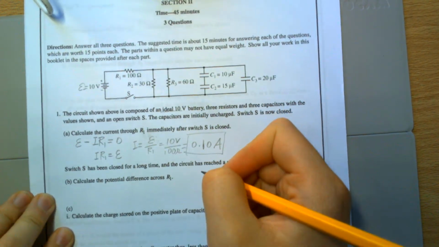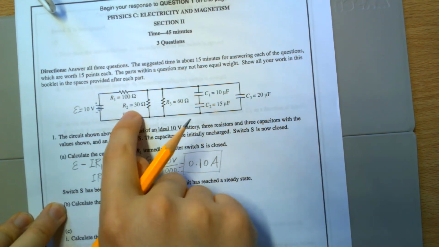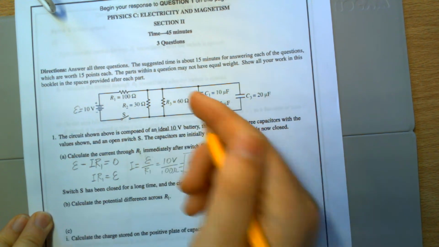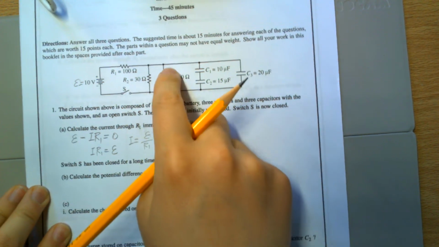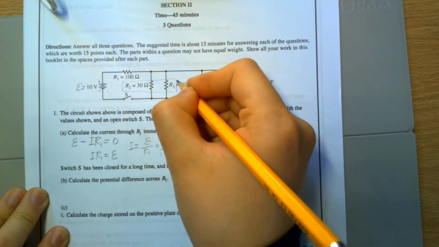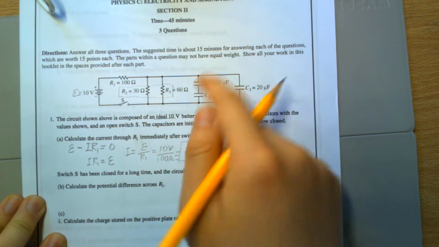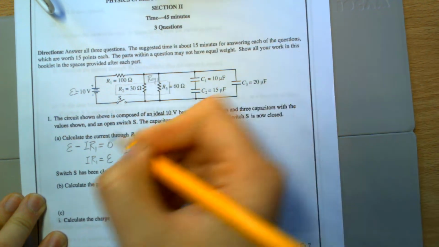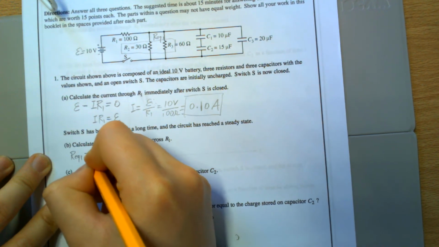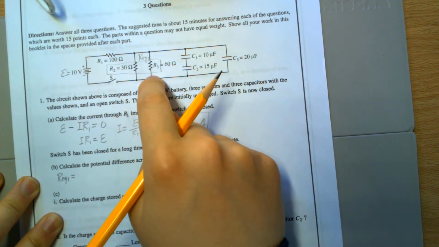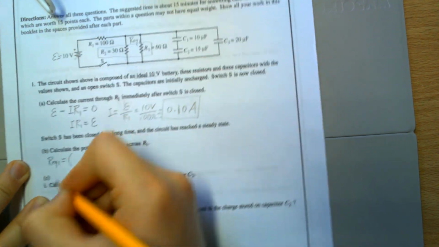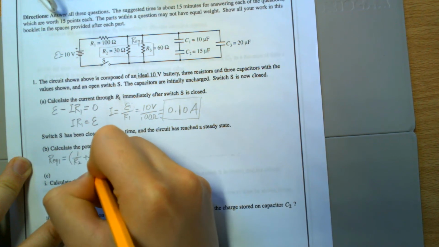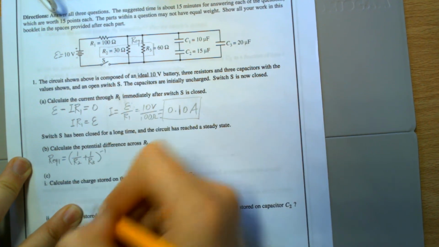Because R2 and R3 are in parallel, we can simply make R2 and R3 an equivalent resistor. We call it REQ1. Therefore, REQ1 is 1 over R2 plus 1 over R3, and their sum to the negative 1st power.